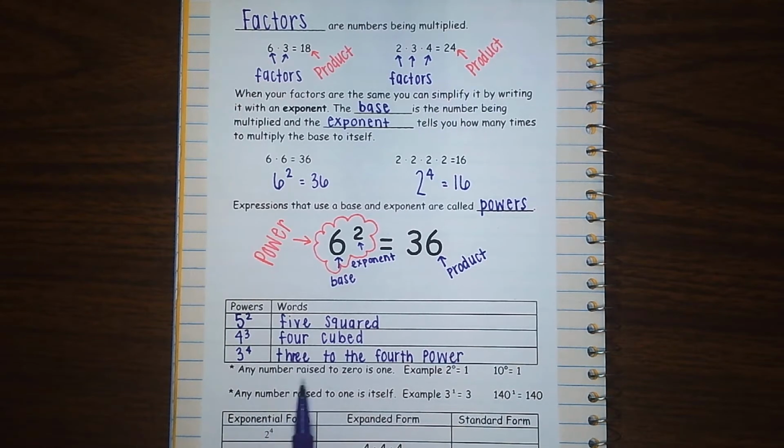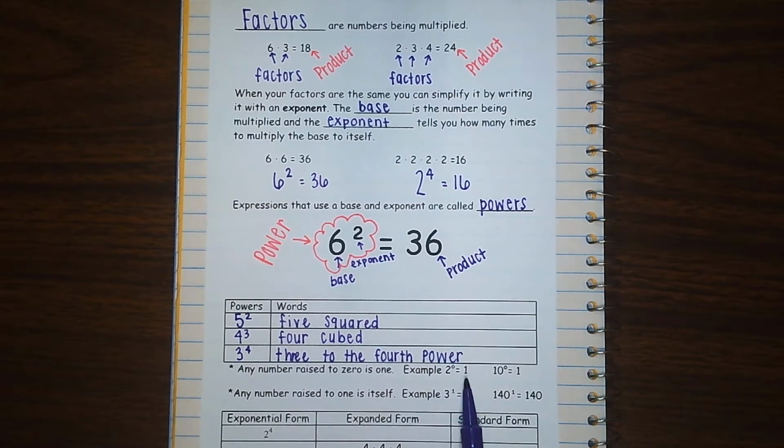Okay, it says any number raised to 0 is 1. Now this is very, very tricky. I always have people who, when they see that 0 up there, automatically want to say that it is a 0, but it is not. Any number raised to the 0 power is 1. So 2 to the 0 power equals 1. 10 to the 0 power equals 1. You could have 1,000 to the 0 power. It still equals 1. Okay, that's something very important for us to remember.